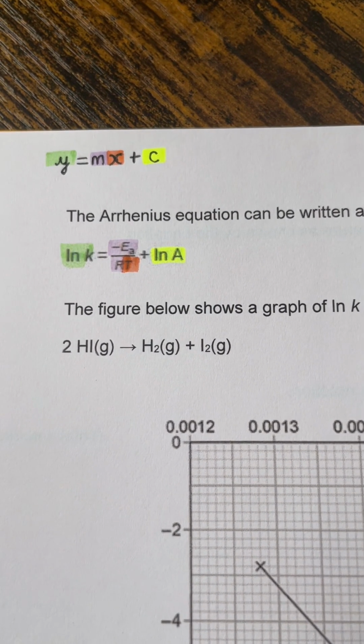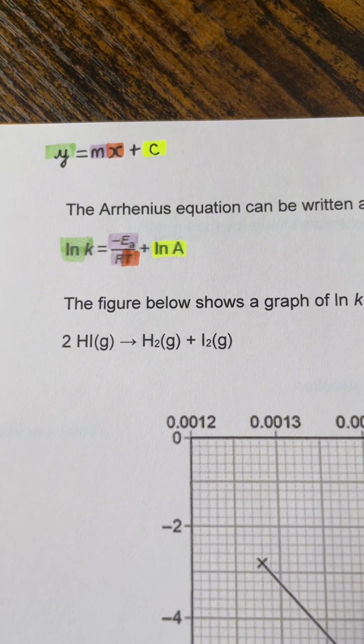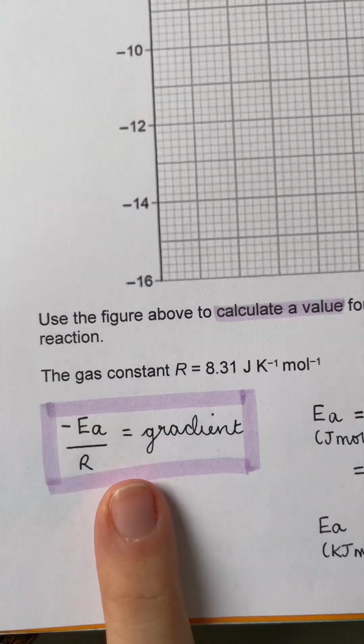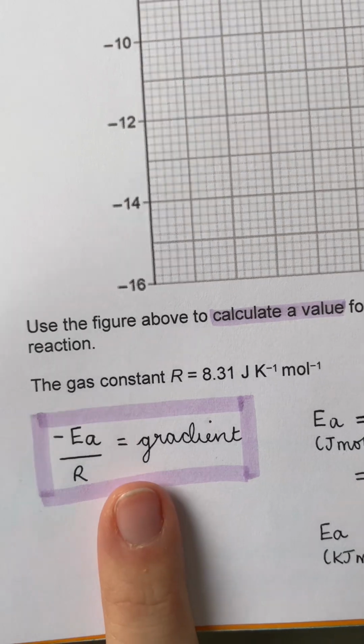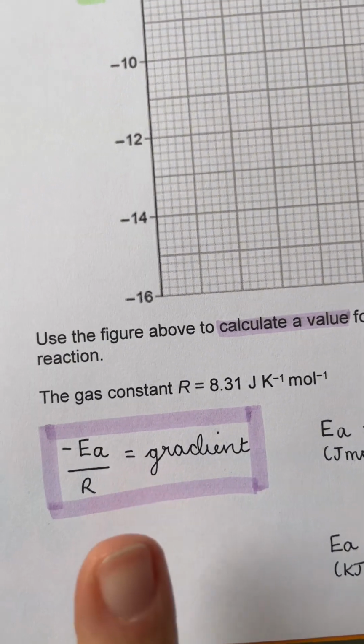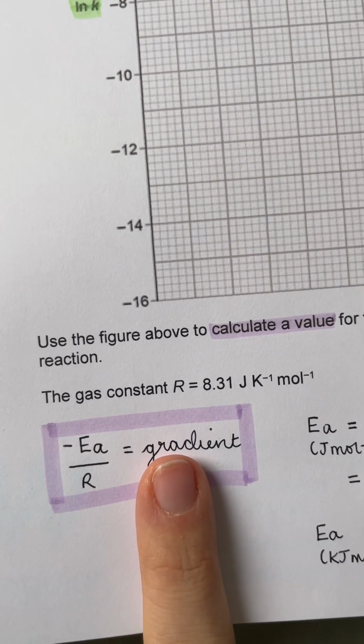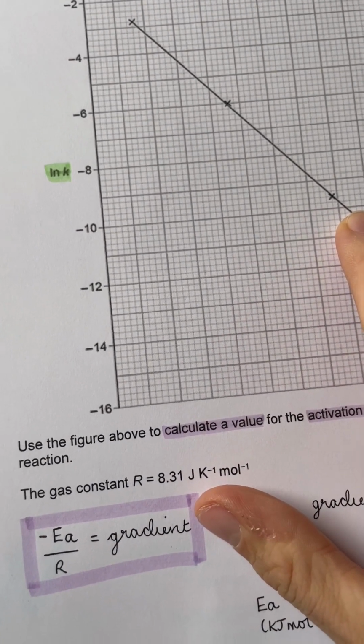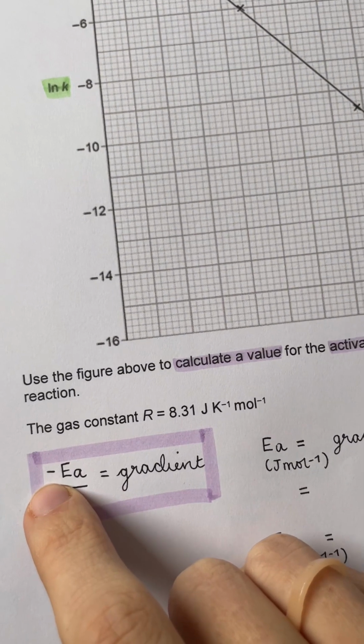So I have to get the gradient, and then I'm going to rearrange that to get what the activation energy is. You have to remember this. If you don't remember anything else about the Arrhenius equation, remember this. And then what we need to do in this question is work out the gradient of this line, which I'll do in a second. We then need to rearrange this to get activation energy.